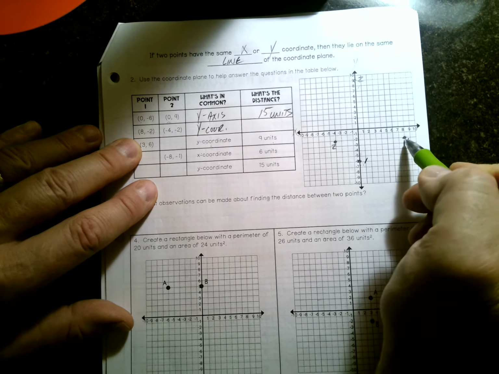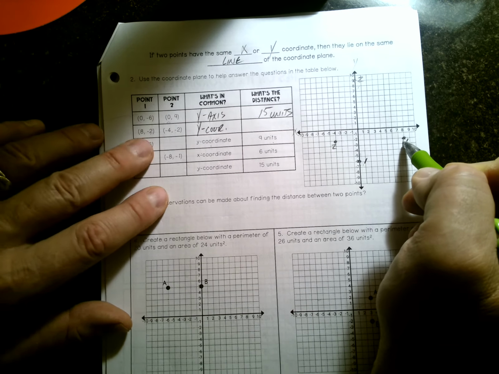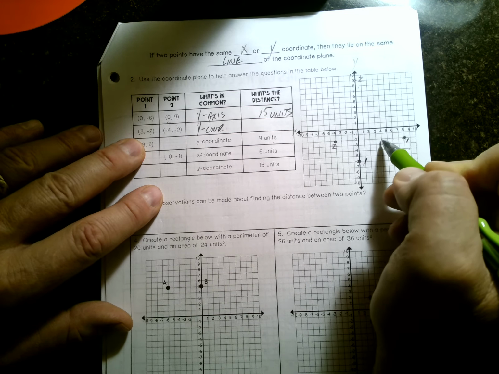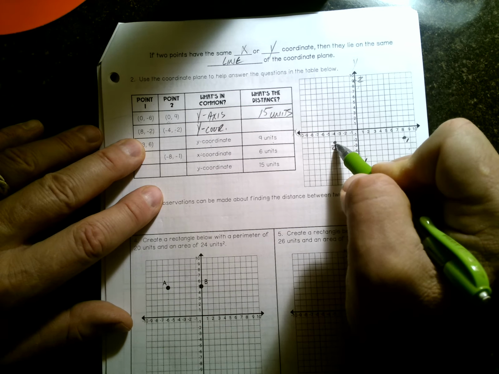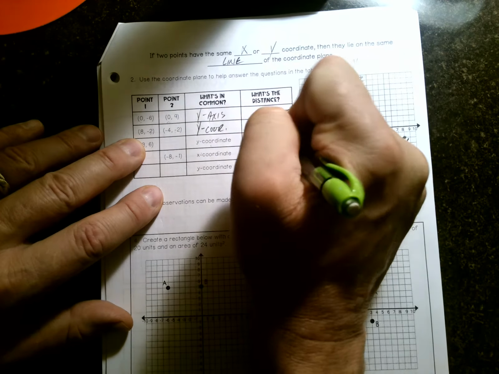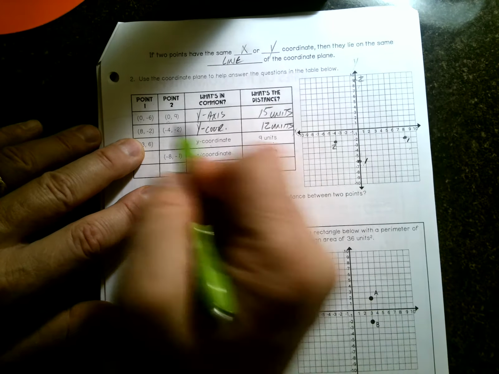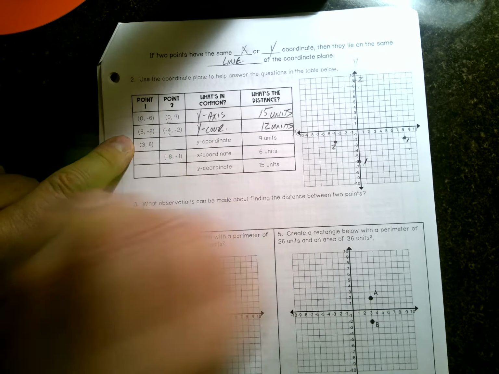What's the distance? Well, add those up, right? So we get 8, 1, 2, 3, 4, 5, 6, 7, 8, 9, 10, 11, 12, right? They're 12 units apart. Now, could I do it by adding, as I just mentioned a second ago? Sure. Take the absolute value of those two numbers. 8 and 4 is 12. Okay.